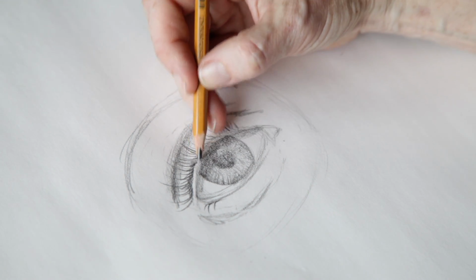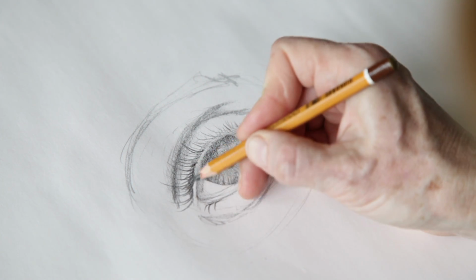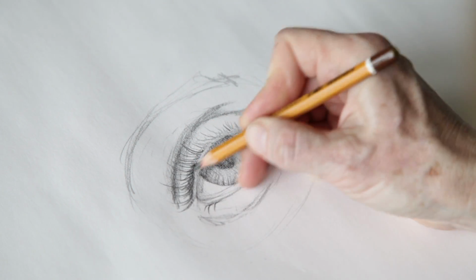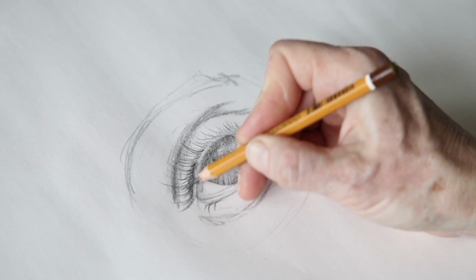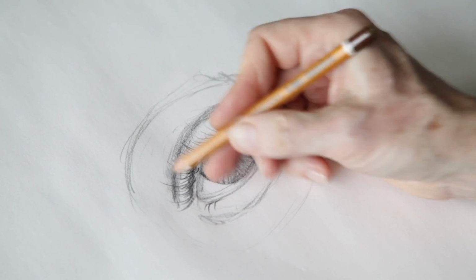It doesn't suddenly go to white. And again here, where these eyelashes come in, it shouldn't be white, but it's not strictly a black line there either. There's an area where you can just see eyelashes and eyelid.